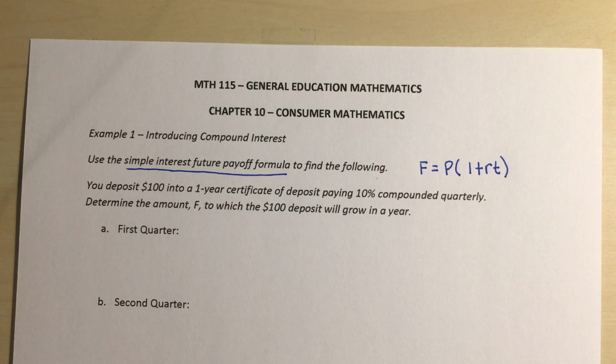time. Right, you deposit $100 into a 1-year certificate of deposit paying 10% compounded quarterly. Right, quarterly meaning 4 times per year. Determine the amount F to which the $100 deposit will grow in a year.